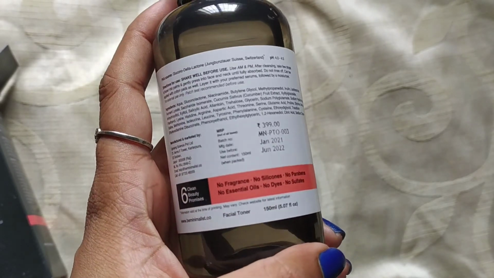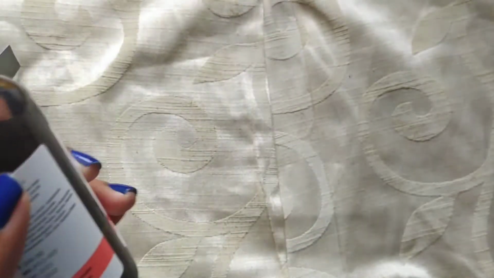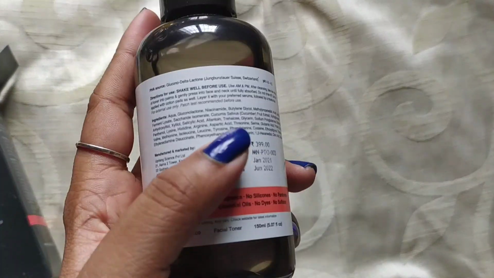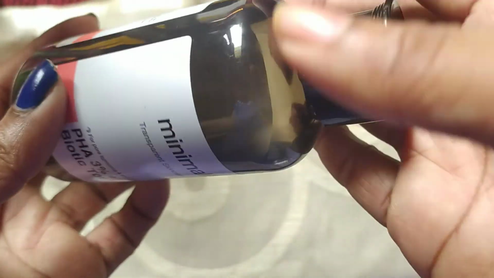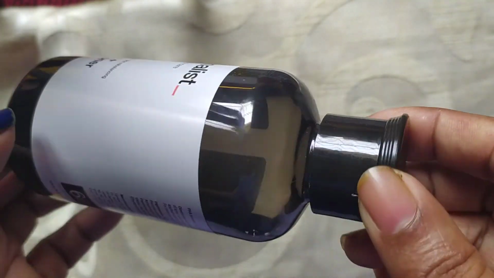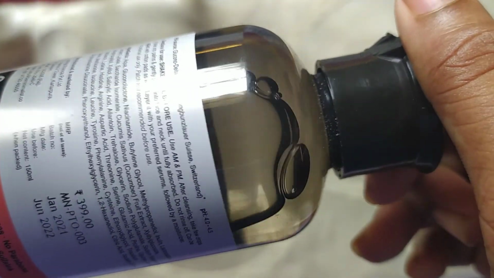Another concern I have about Minimalist is that there is no seal on the package of the product, from Amazon as well as on their website. Both of them don't have any seal on it, because it is ethical for a skincare product to come with a seal and unopened product package.